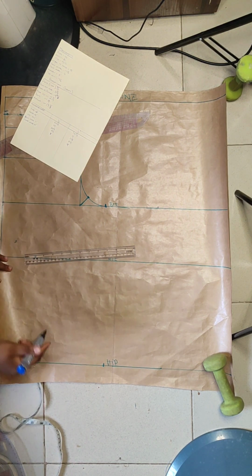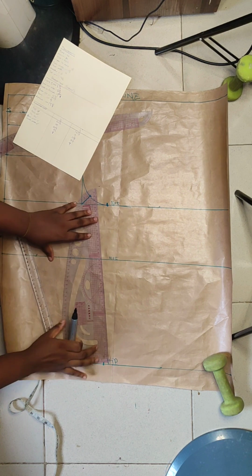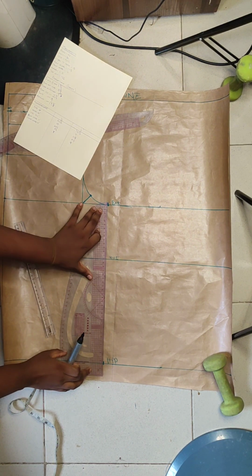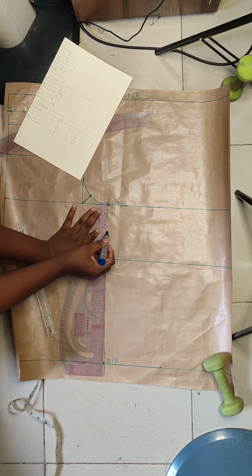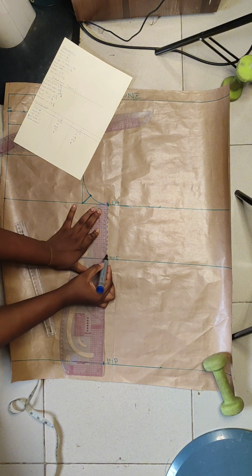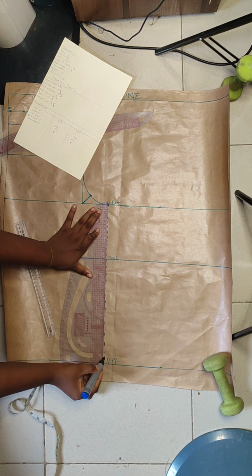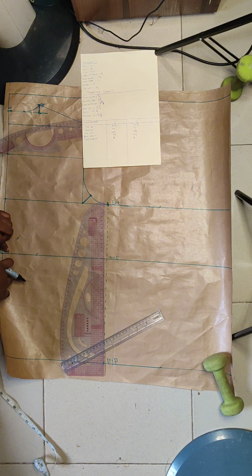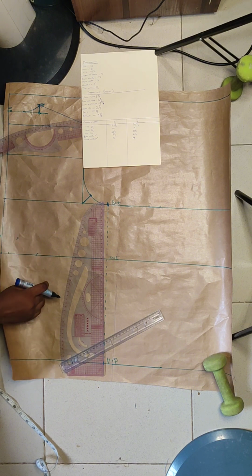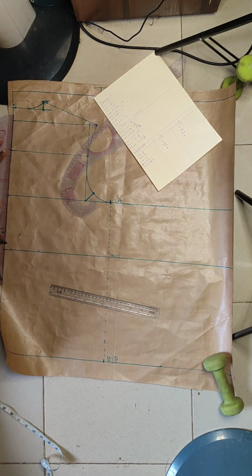After marking this, we're going to be connecting it straight all the way to the bust line like so. I will be using a dotted line because this is still not our final destination. After that, on the waistline, we'll come in by 3/4 inch. I will connect all the way to the bust line and also all the way to the hip line.